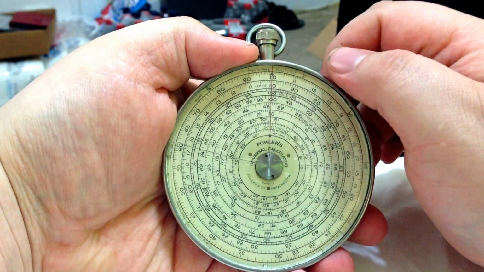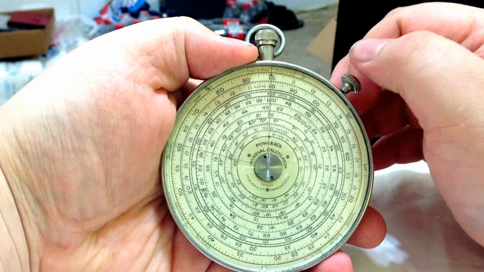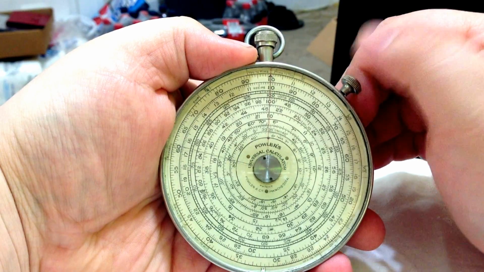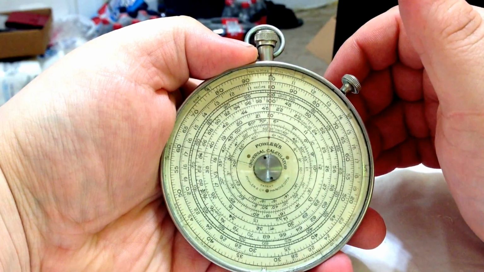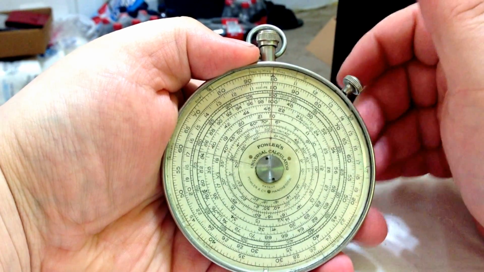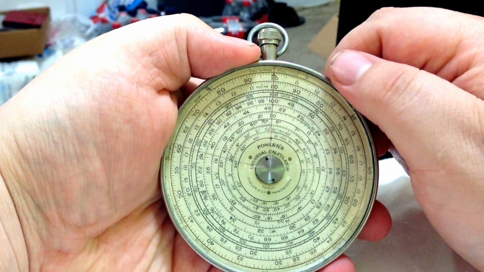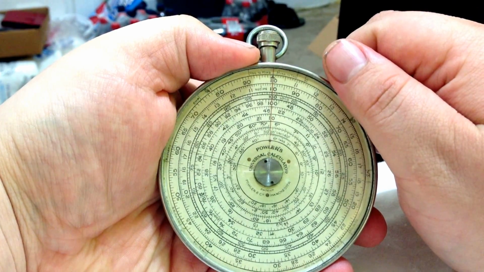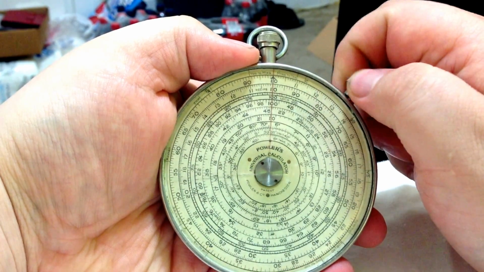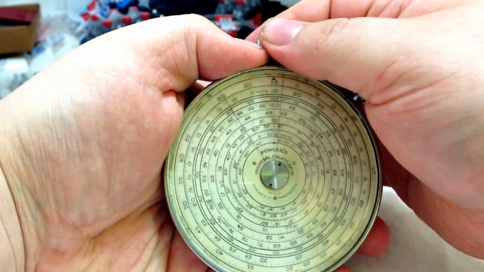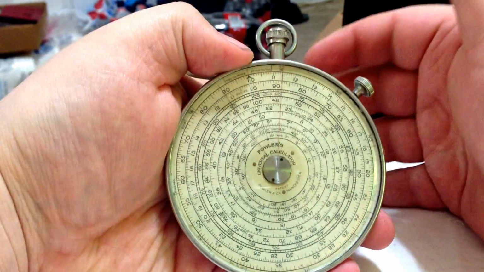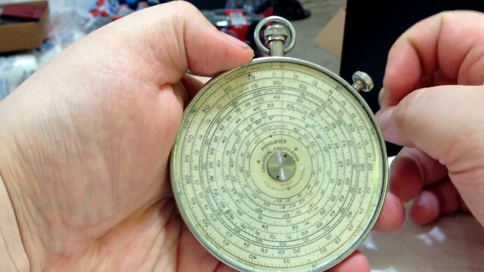Alright, I've heard from some people that they had an interest in seeing a video or two on how to work with slide rules. And if you've known me for any amount of time, you'll know that I'm a pretty passionate collector of these devices. I greatly enjoy the enormous variety that they present.